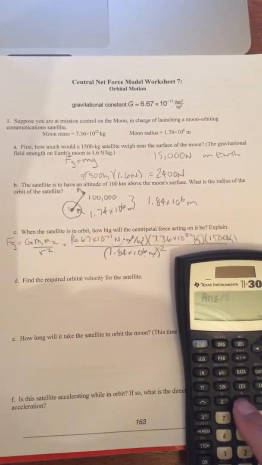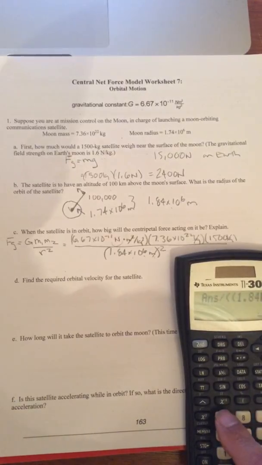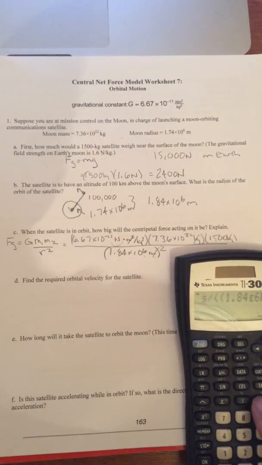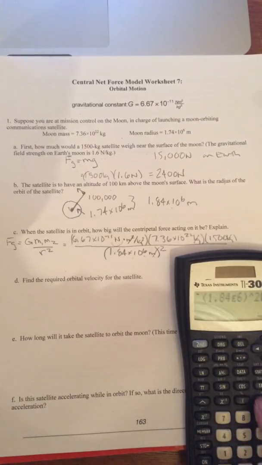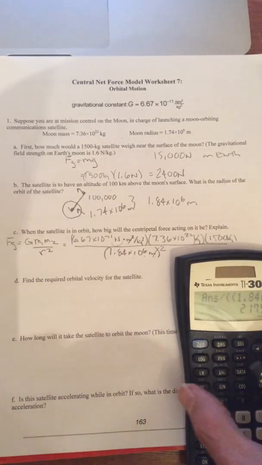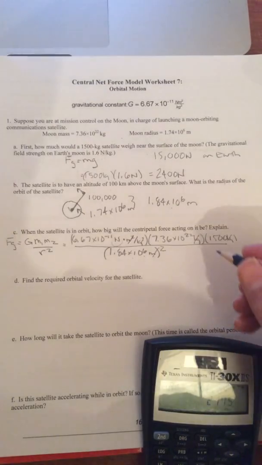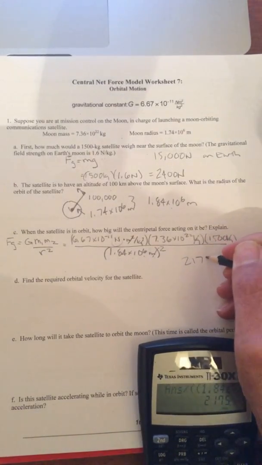Divided by, put a parenthesis, put another parenthesis, 1.84 exponent 6, close parenthesis, square that, close parenthesis, equals, and you get 2175 newtons. And that's exactly what we want. 2175 newtons.